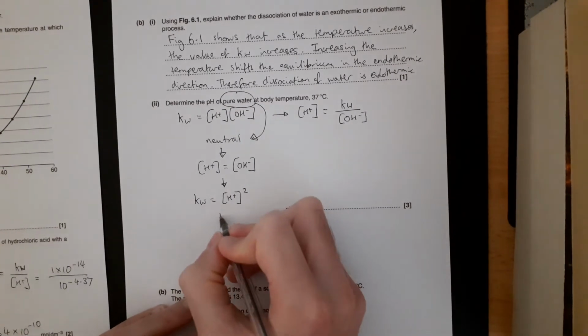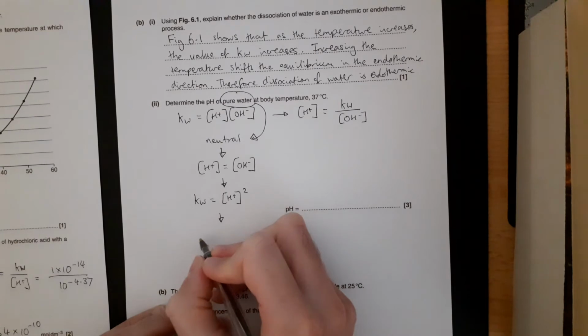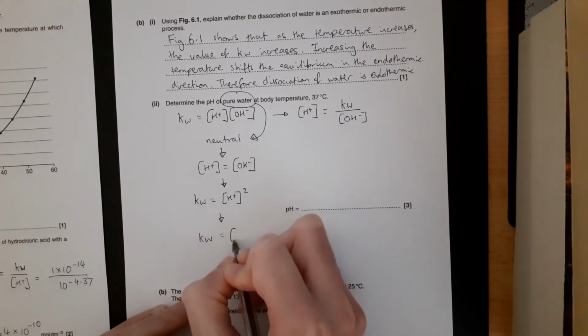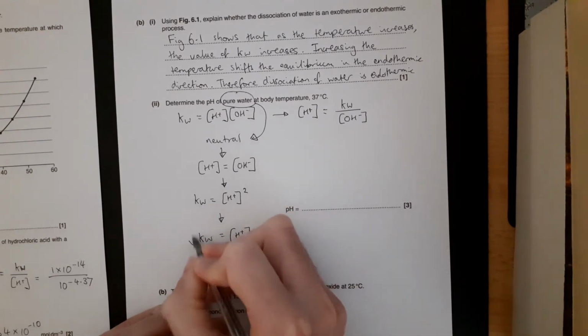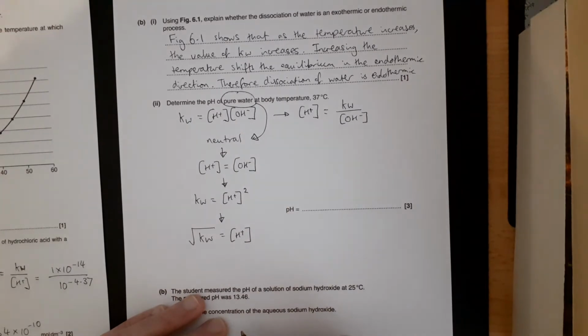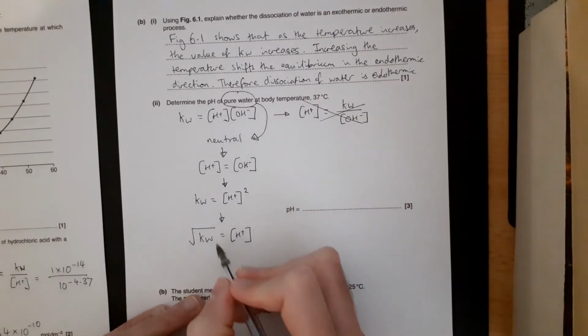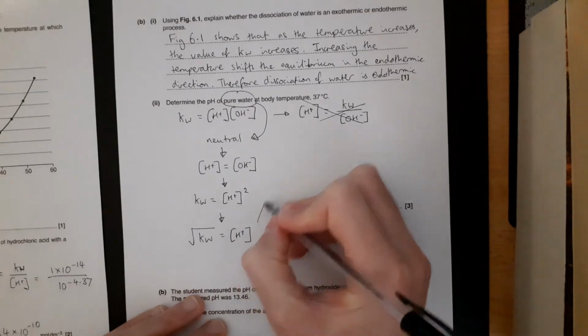So therefore, if we want to work out the H plus concentration, it's just going to be the square root of Kw. So actually, we're not doing this. We're going to be doing this instead.